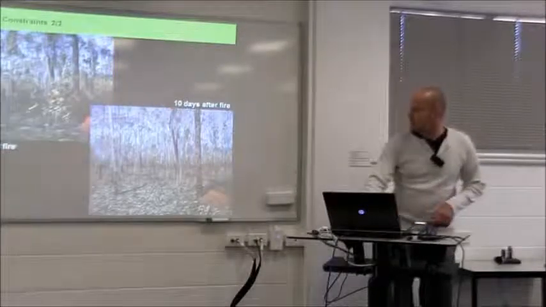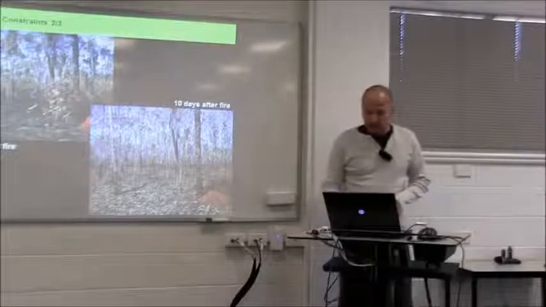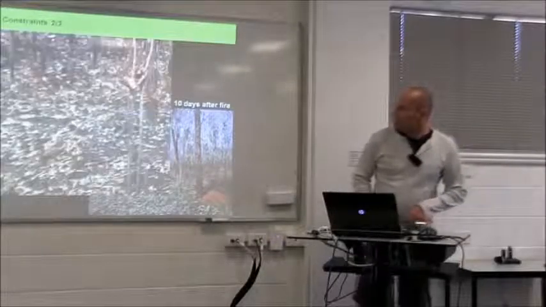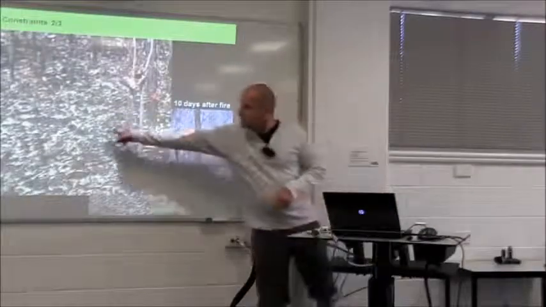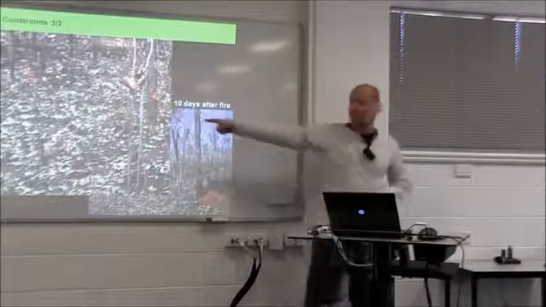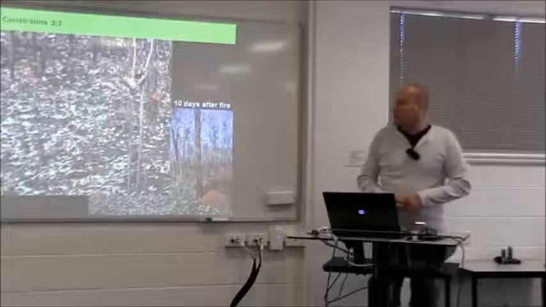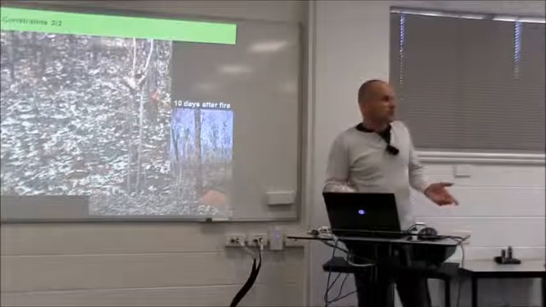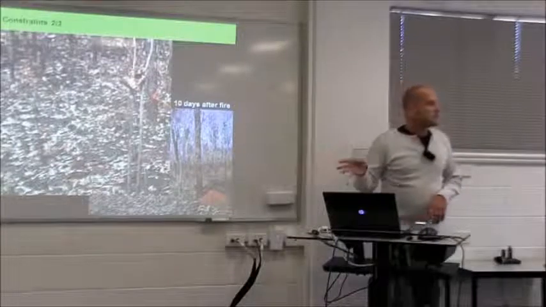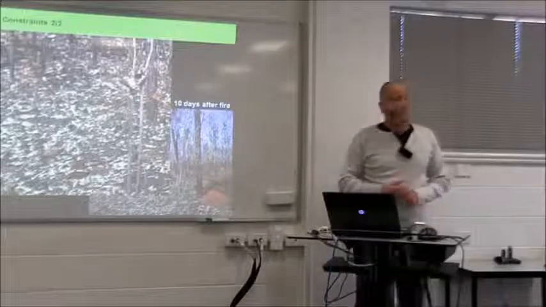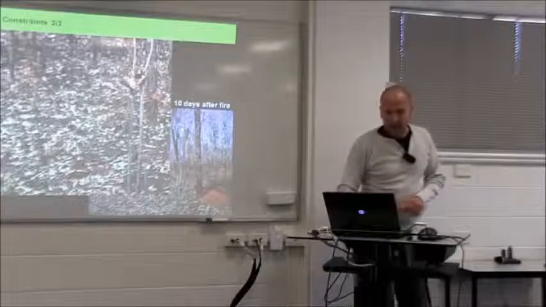Just another example here. A lot more leaves in that case. And if we look very closely, you can see some resprouting. The grass is regrowing after 10 days after the fire already. And with these high-resolution sensors, we just can't get the imagery often enough to do that kind of work.